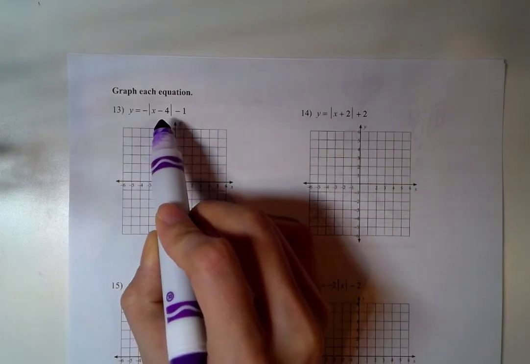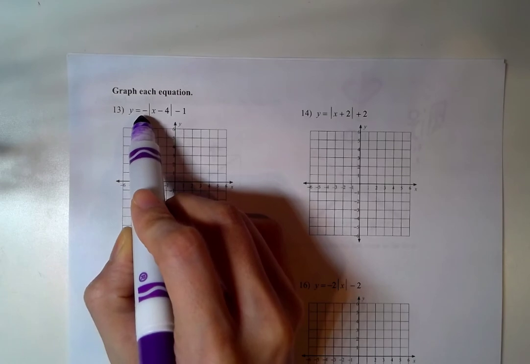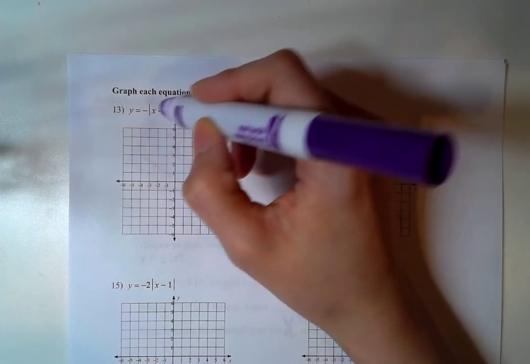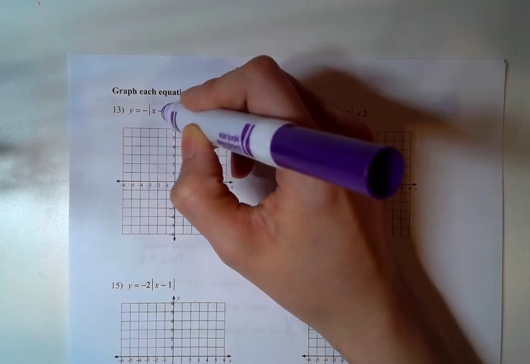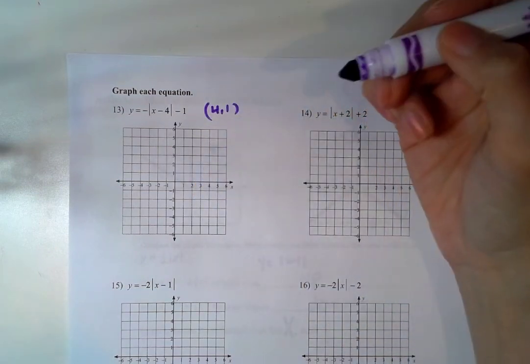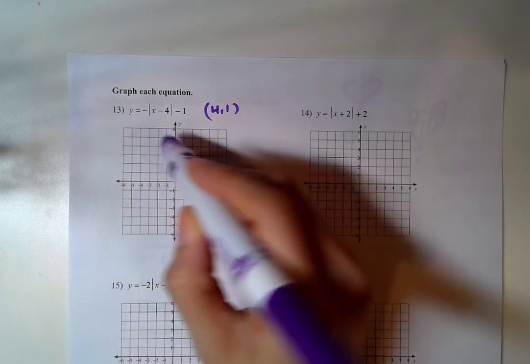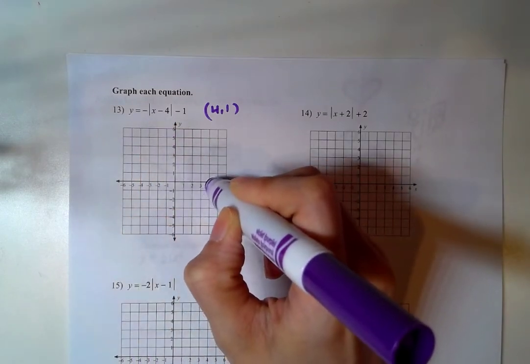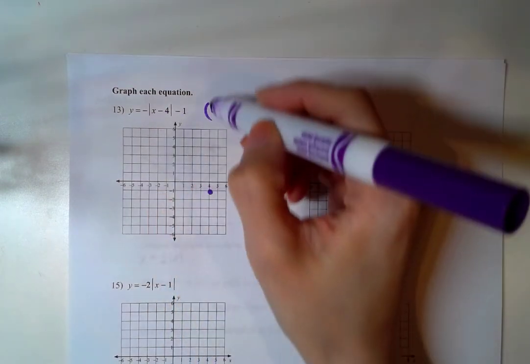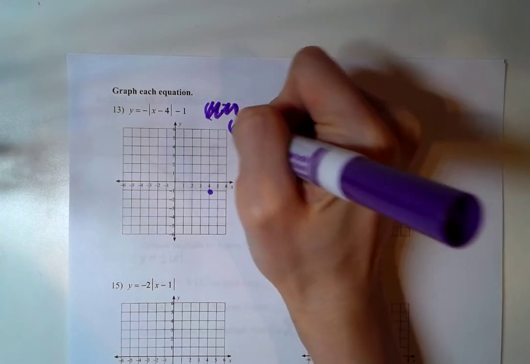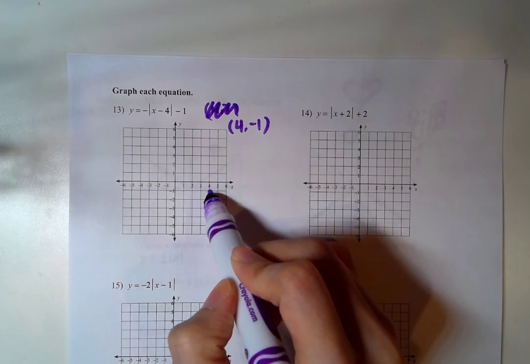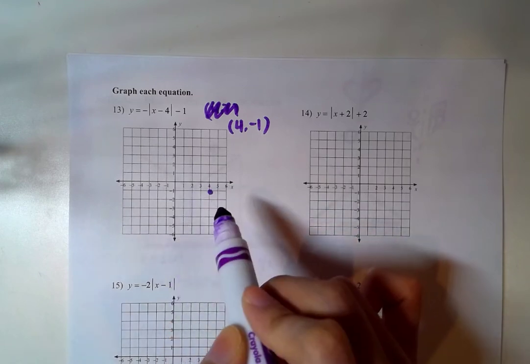You know how to get the vertex, right? And do you see this negative? So it has something, right? Two transformations in here. So look, it's 4, 1. That's your vertex. Actually, you have 3 transformations. Move to the right 4, move down 1. That's negative, I'm sorry. It's 4, negative 1, right? Let me rewrite it. 4, negative 1. So 4 to the right, 1 down, and you need to decide your shape.